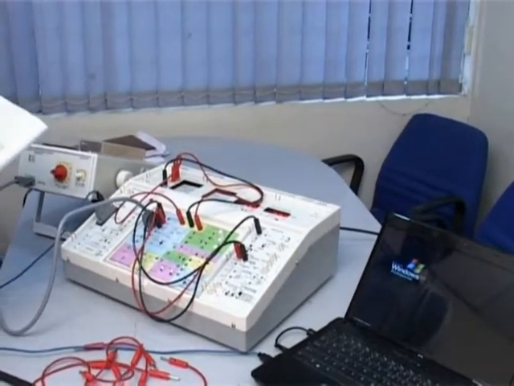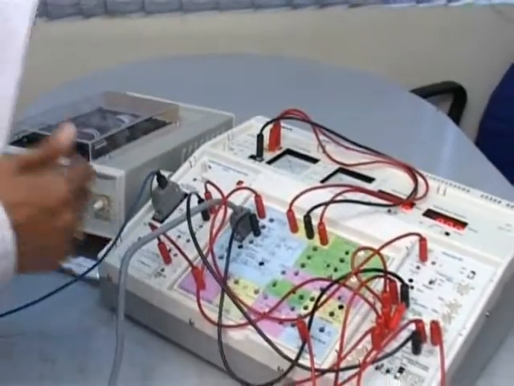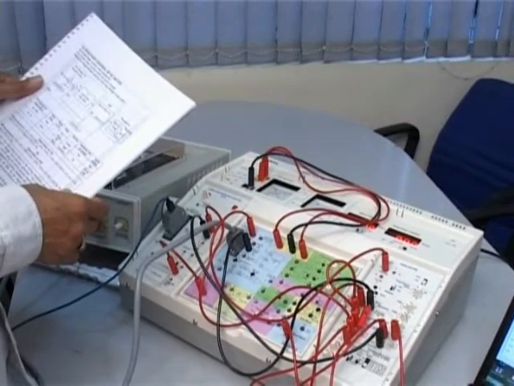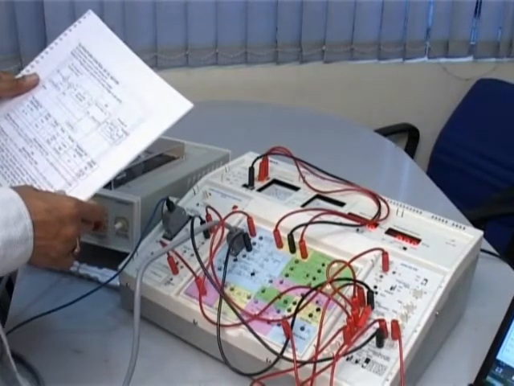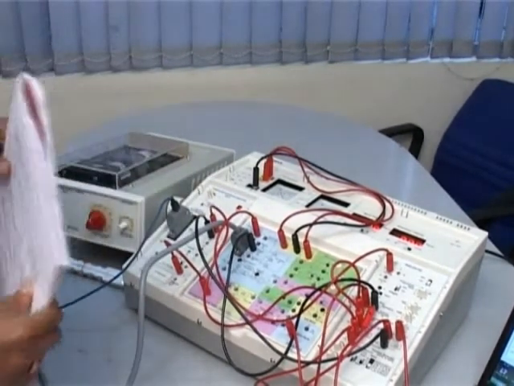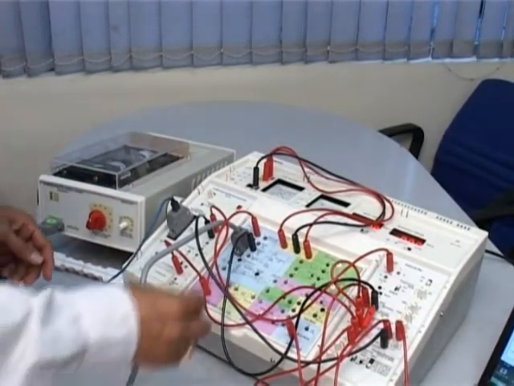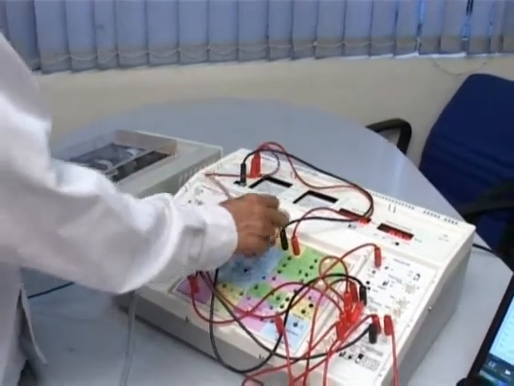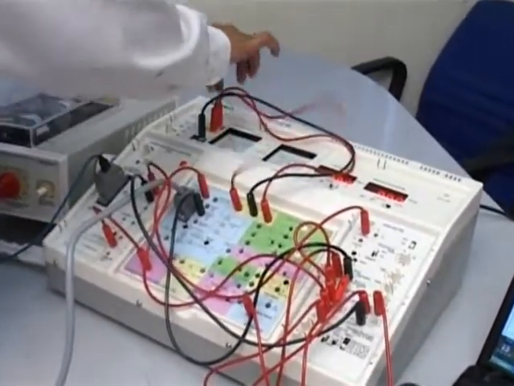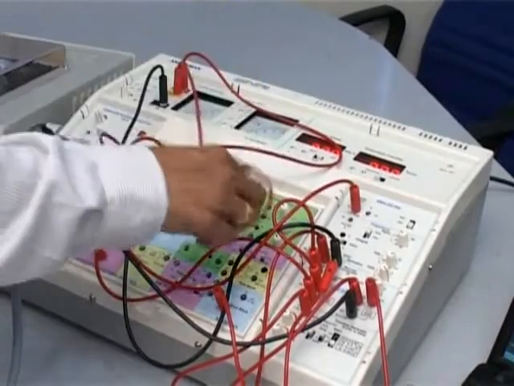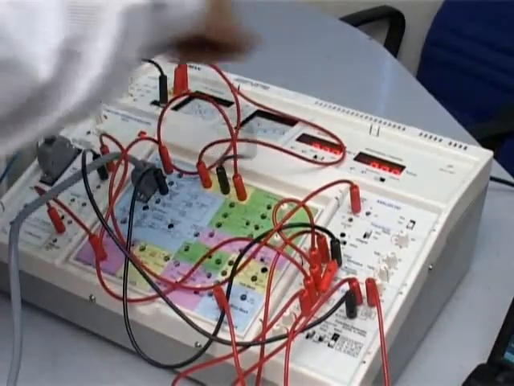in standalone mode. We are connecting patch cords of position control using DC motor process. For that, connect plus 12, minus 12 to minus 12, ground to ground.